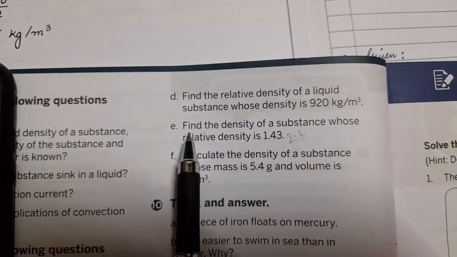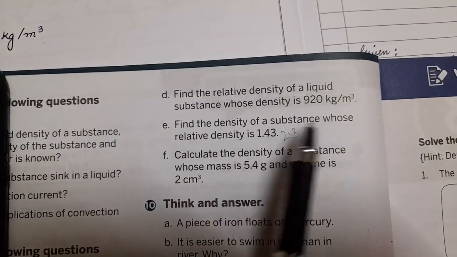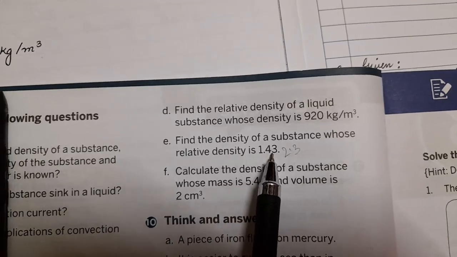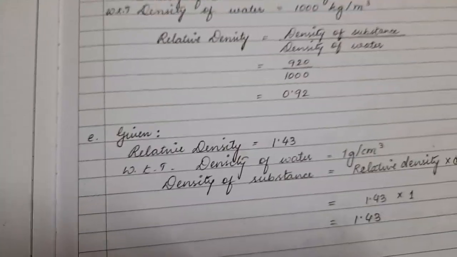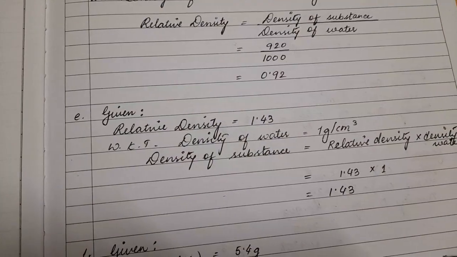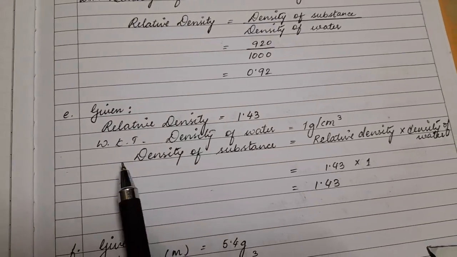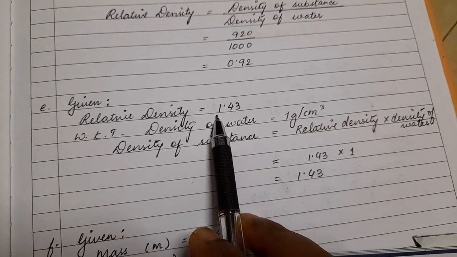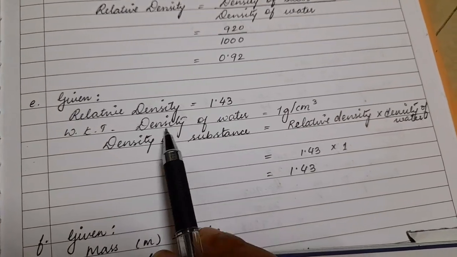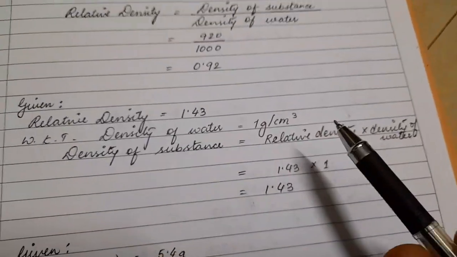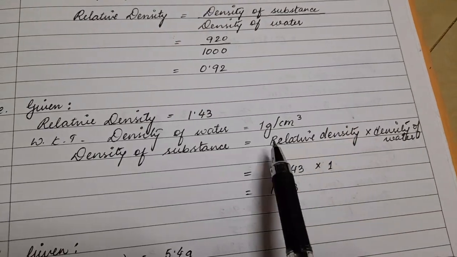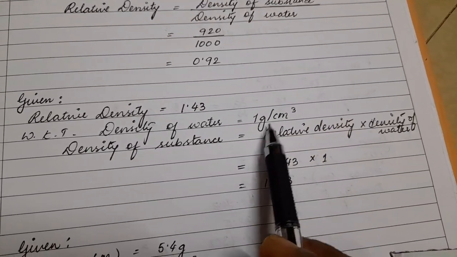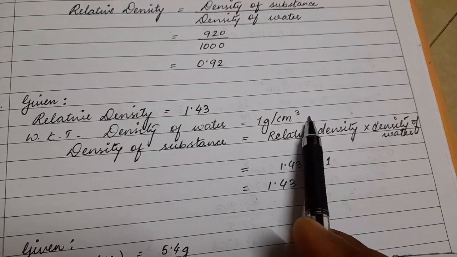Question number E. Find the density of a substance whose relative density is 1.43. Here in this question they have asked to find out the density of the substance whose relative density is given. When relative density is given, you can take the density of water to be either 1000 kg per meter cube or 1 gram per centimeter cube. Here I have taken 1 gram per centimeter cube.